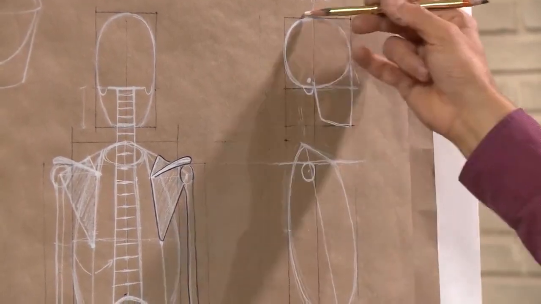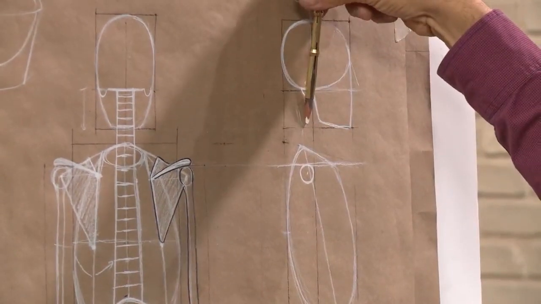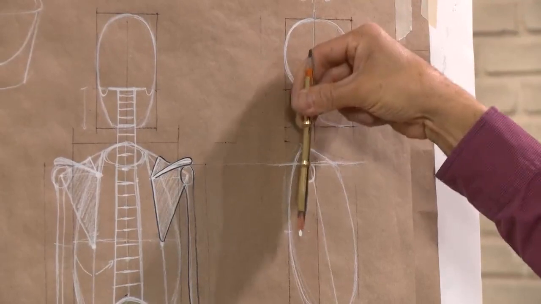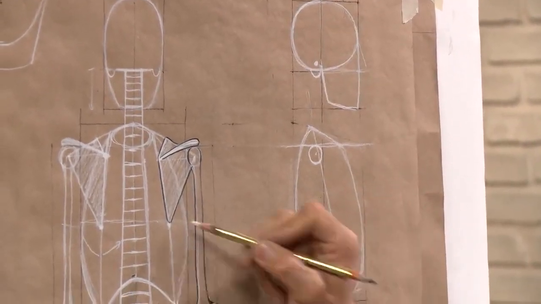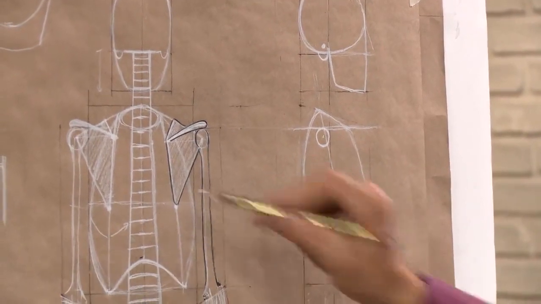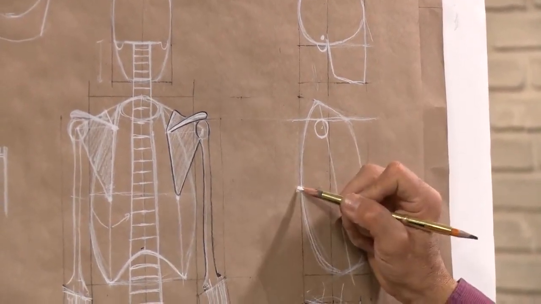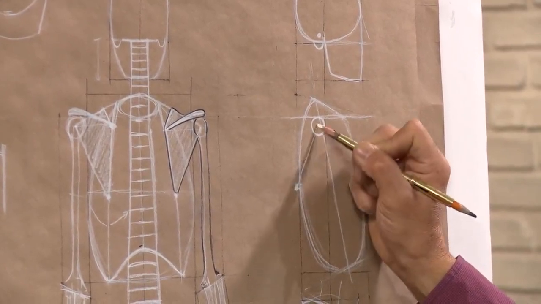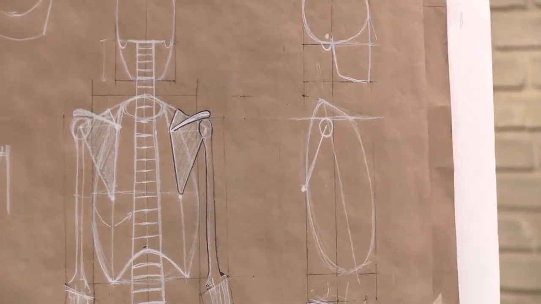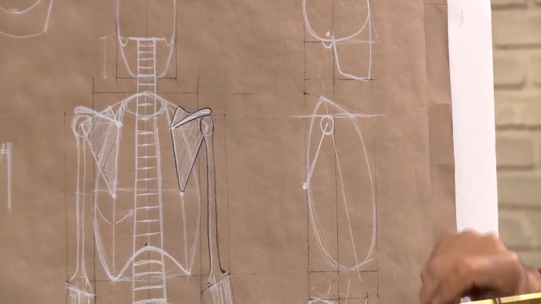So now I want to find the scapula. I'm going to find, from the chin here, where the lower tip of the scapula is, and from this point in here, I'm going to merge this point here with the center of the head of the humerus.